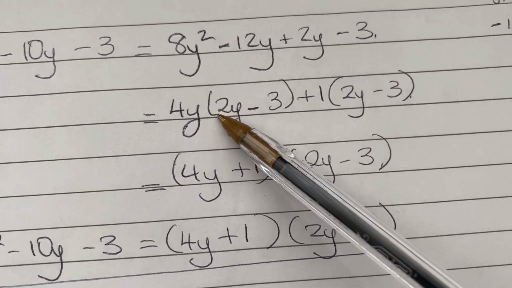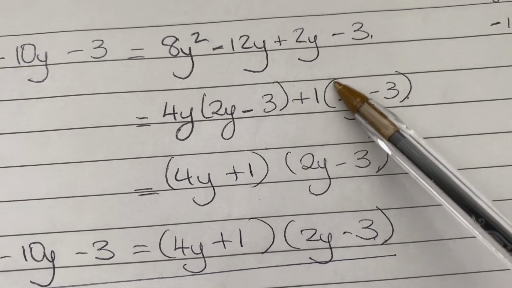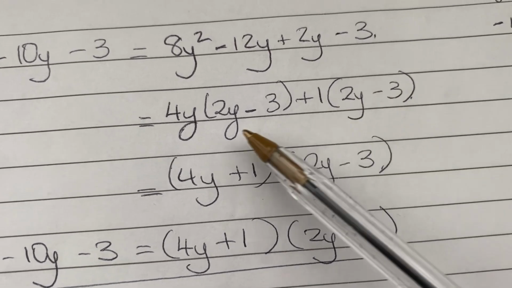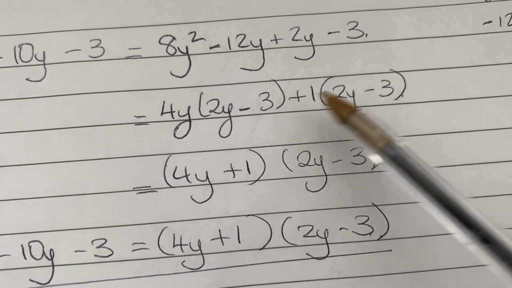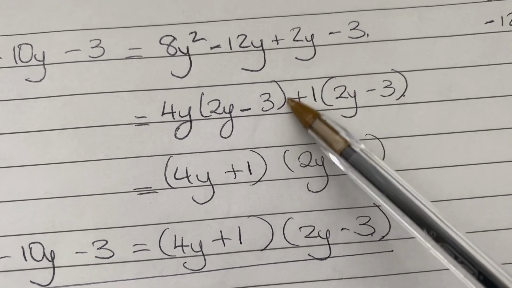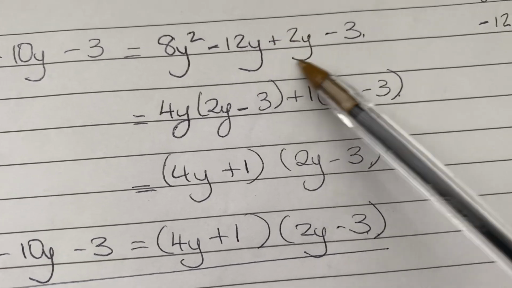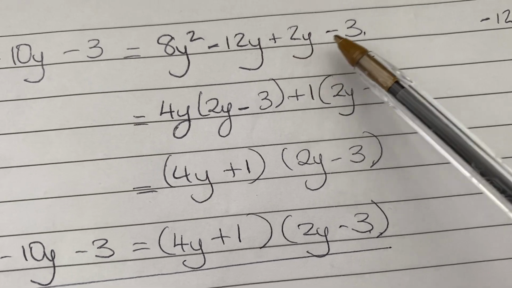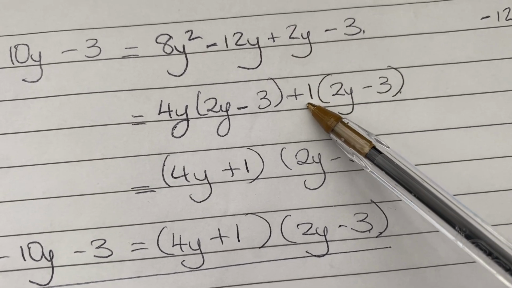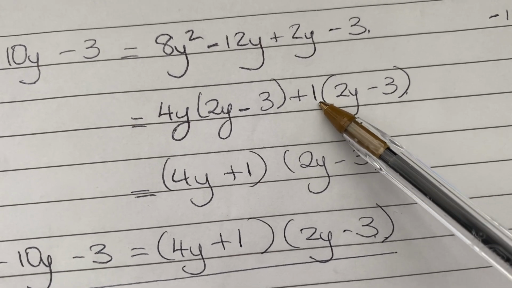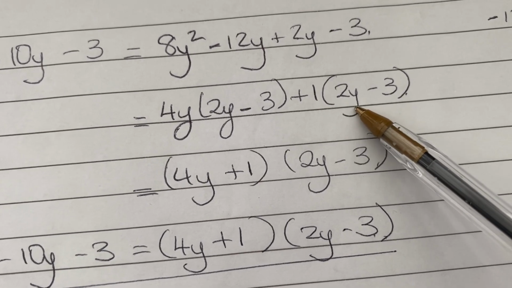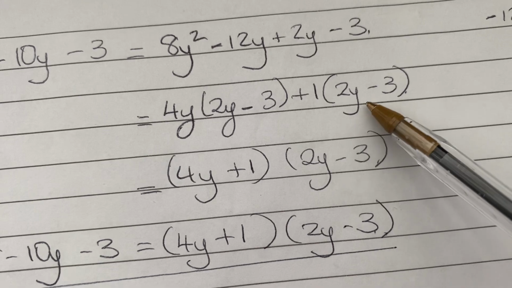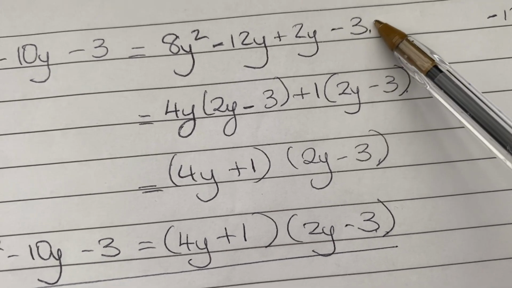Now, because 2y minus 3 is here, I'm going to repeat the same for the second bracket, 2y minus 3, because the terms in the bracket have to be the same. What do I have to put here so that these two terms, when I multiply back, I'll get 2y minus 3? Plus 1. If I put plus 1 here, plus 1 times 2y will give me 2y. Plus 1 times minus 3 will give me minus 3.